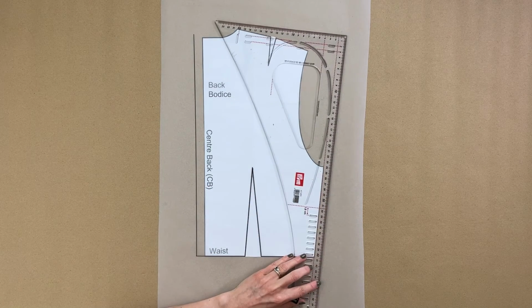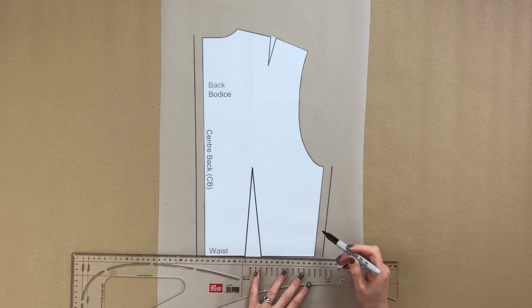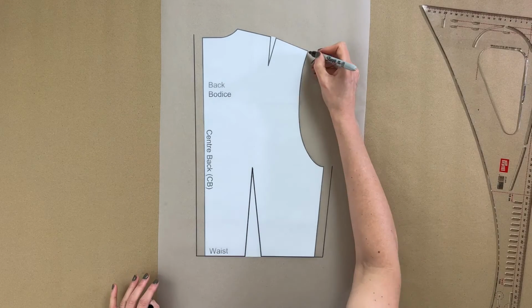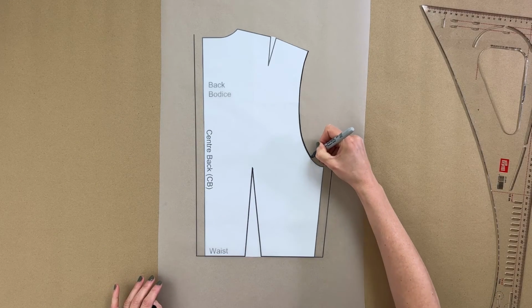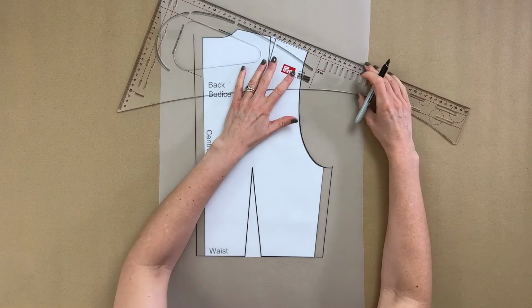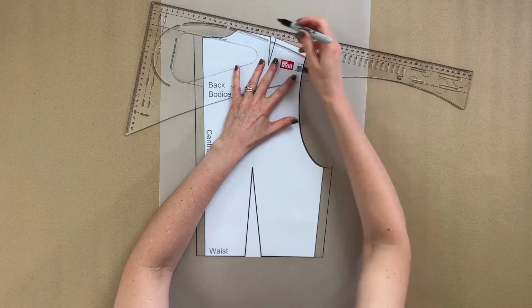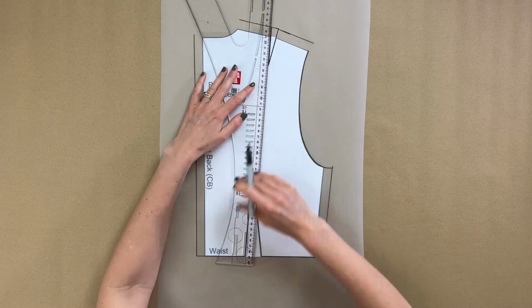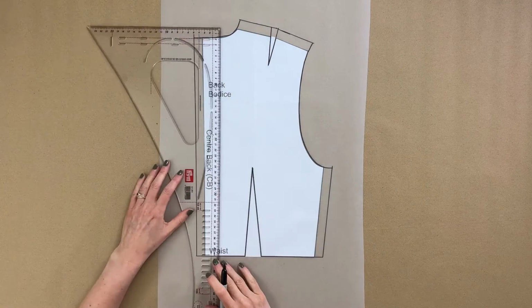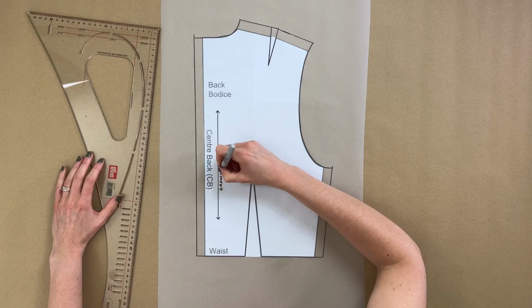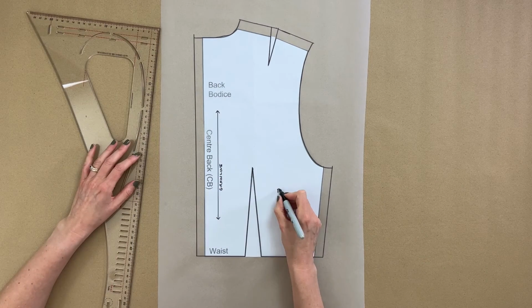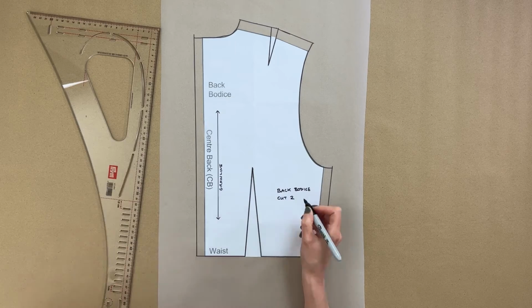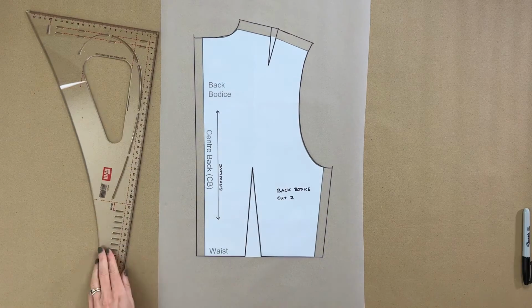Add a 1.5 centimetre seam allowance to your side seam and then draw in your arm side exactly as it is. Add a 1.5 centimetre seam allowance to your shoulders and draw in your dart. Draw in your neckline. Grain line follows the line of the centre back.